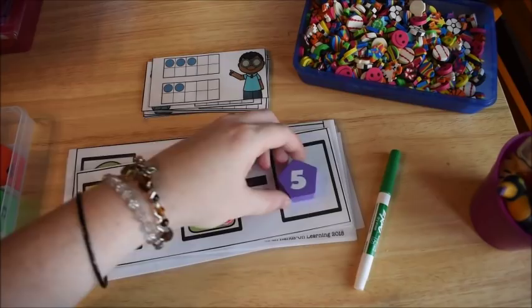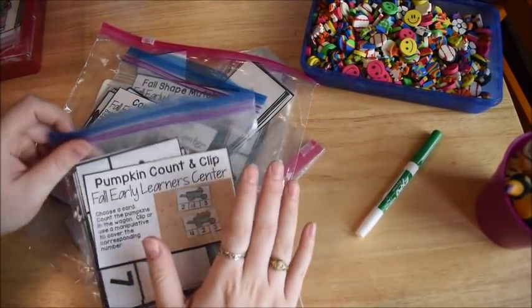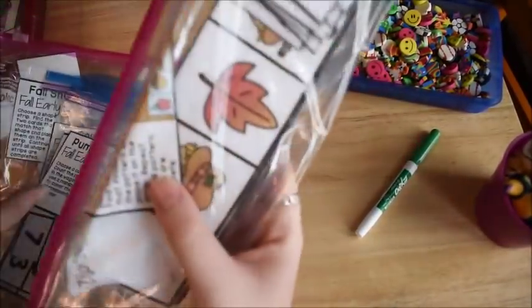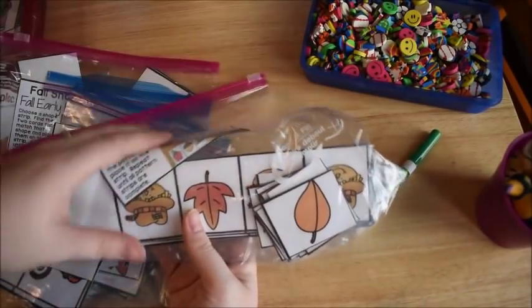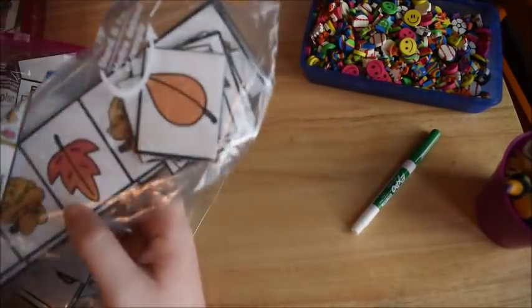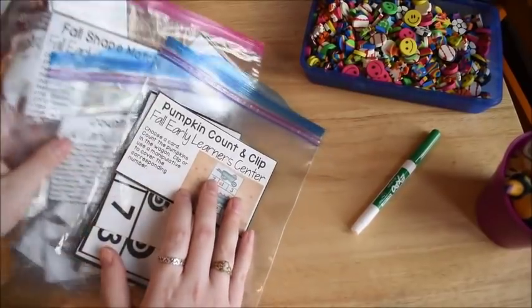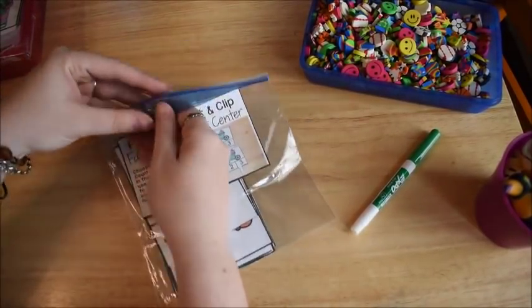their number 5 manipulative. Alright, just real quick, I do have some math fall activities that I took out of my fall bundle, and I showed you this one last week. It was the fall patterns, and we did not get to it last week, so I kept it in his box for this week. And I'm going to show you the 3 new ones that I added in really quick, and then we'll be done with the video.